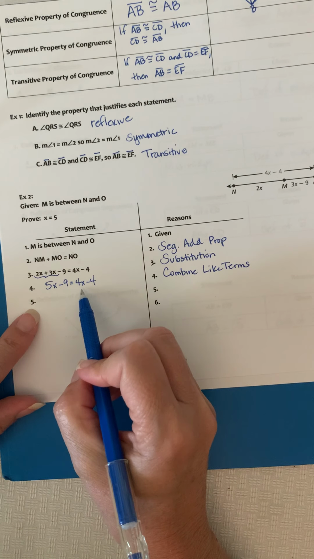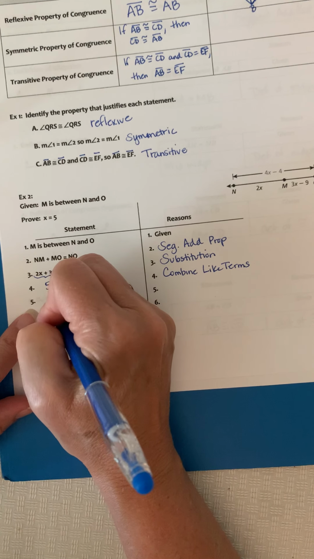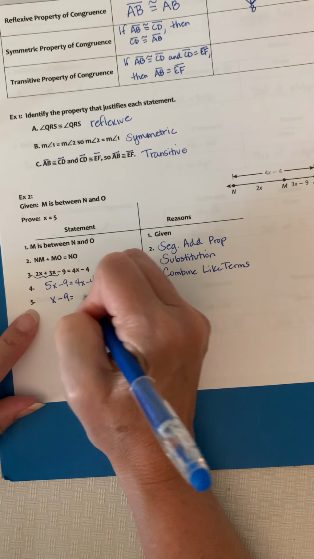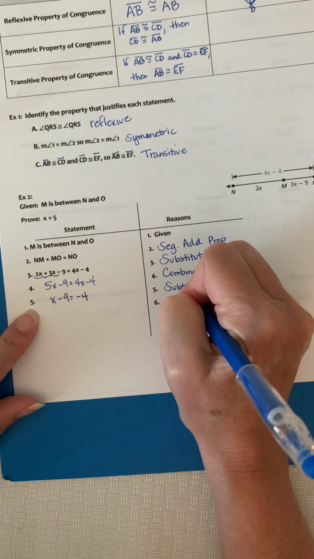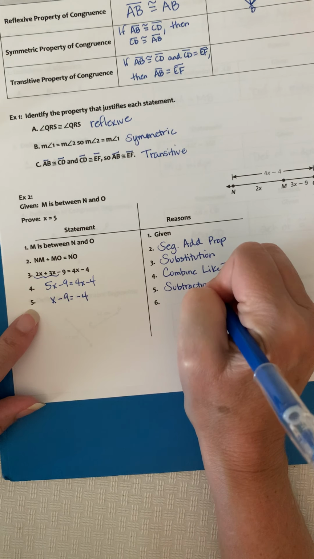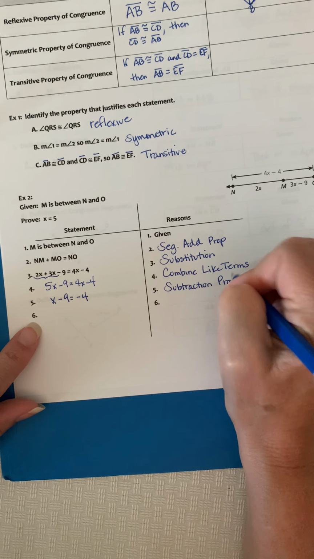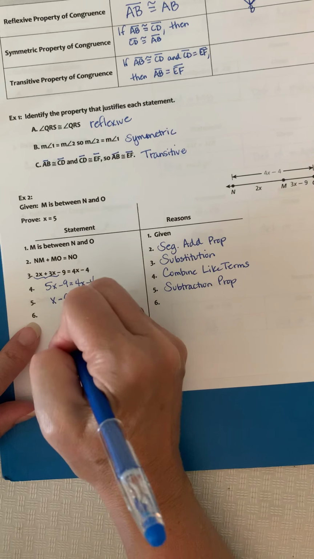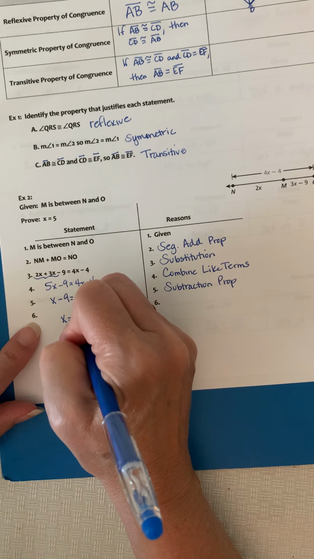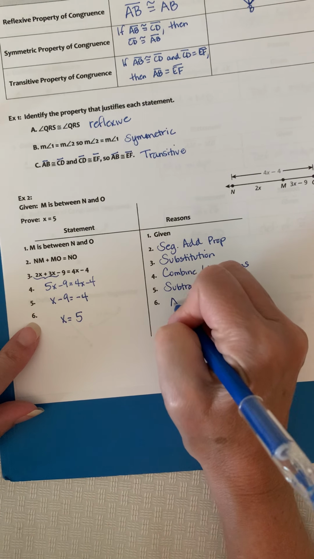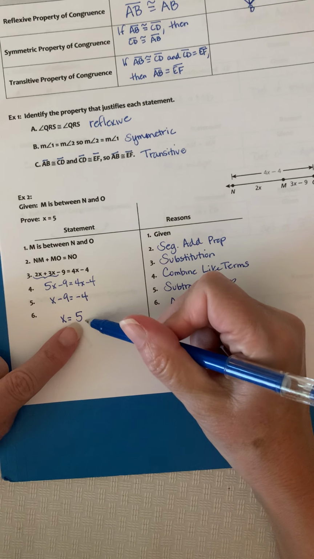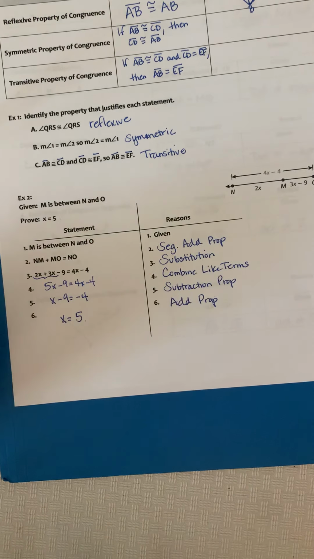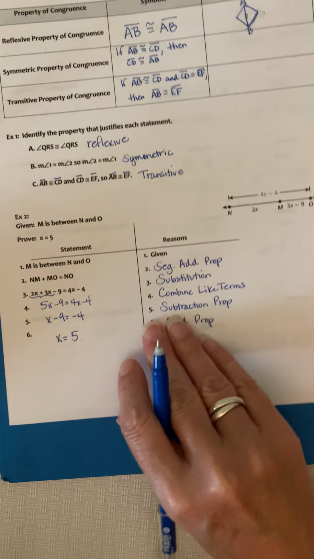From here, I'm going to subtract 4x from both sides, leaving me with x minus 9 is equal to negative 4. So I use the subtraction property. Then I'm going to add 9 to both sides. So x is going to equal 5. And that was the addition property. I always want to make sure that this last line matches exactly with that. And it does. So we did prove what it asked us to prove.